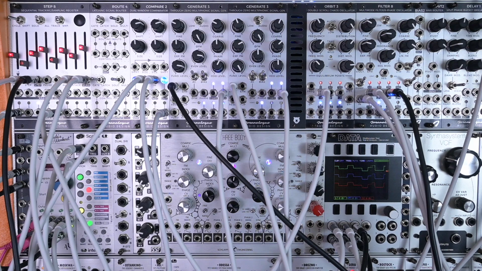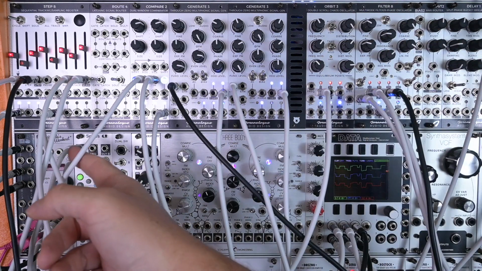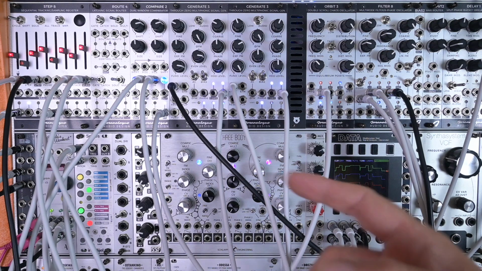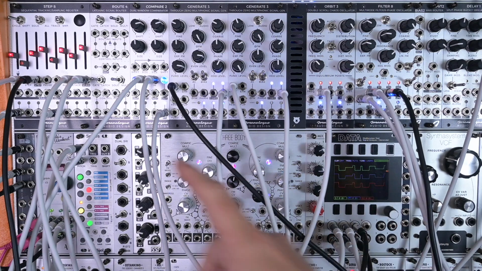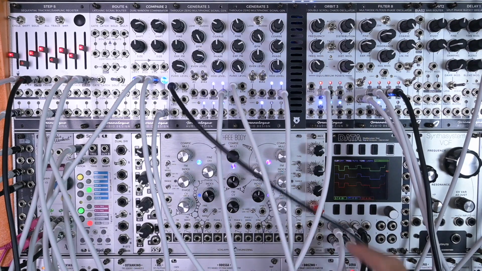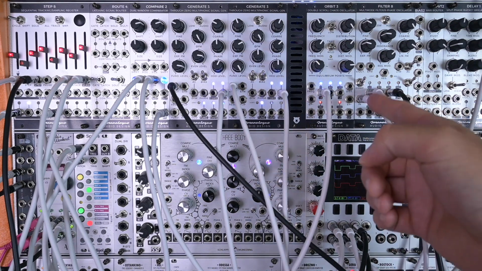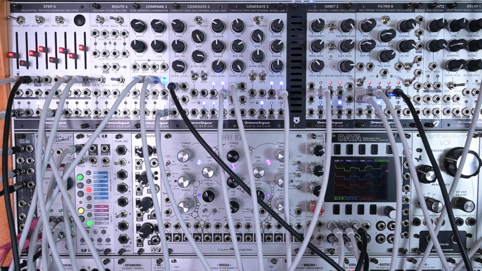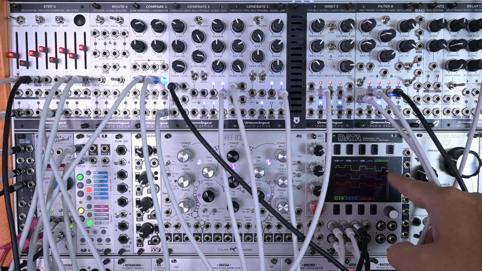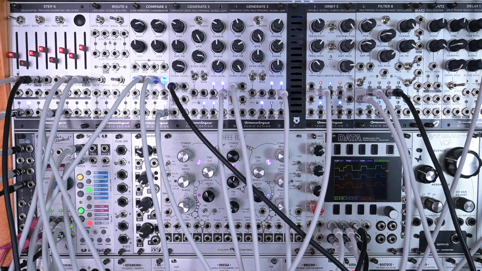I'm running it through a quantizer here, just because I want to make this example a little bit musical. And from the quantizer, the CV signal is going through Filter 8. That's not entirely true. The signal is going through Data first. You can see it as the top trace, the green line. From there it goes into Filter 8. I'm using two outputs on Filter 8. The first one is the blue trace on Data, and the third one is the red trace on Data.